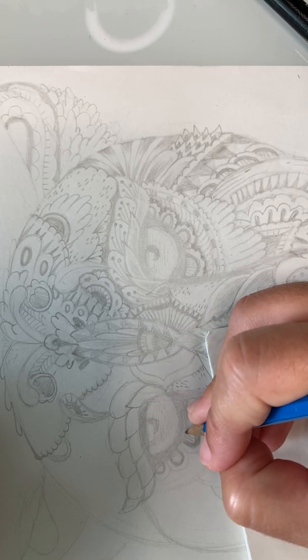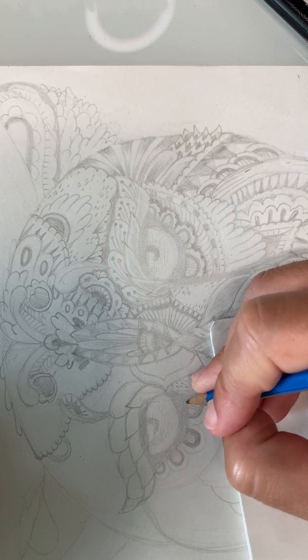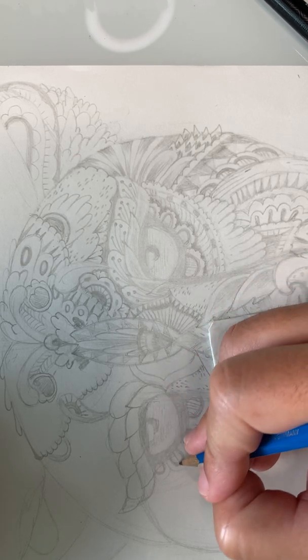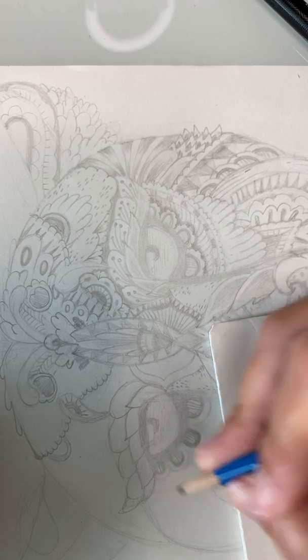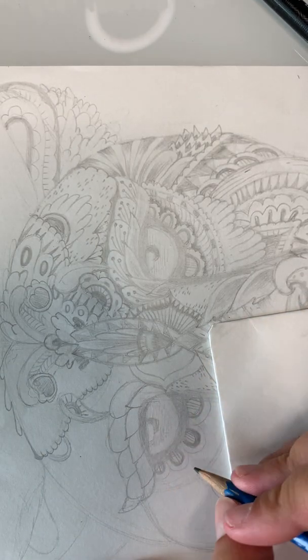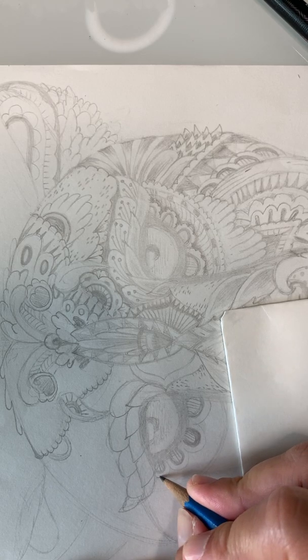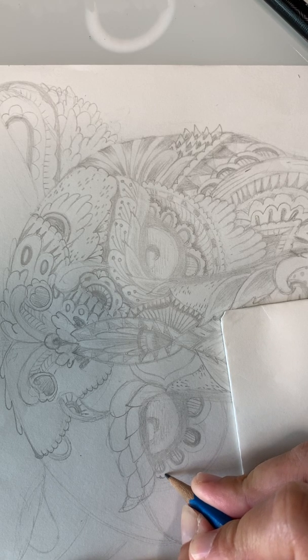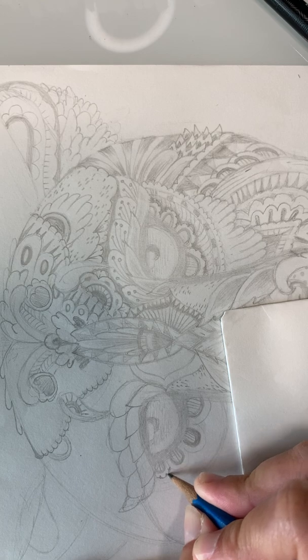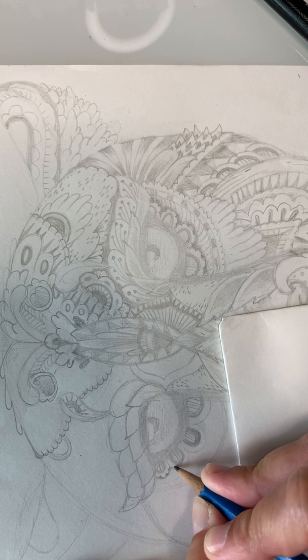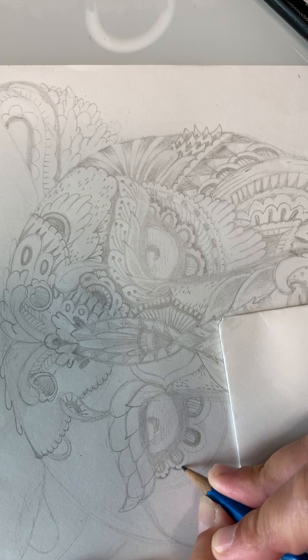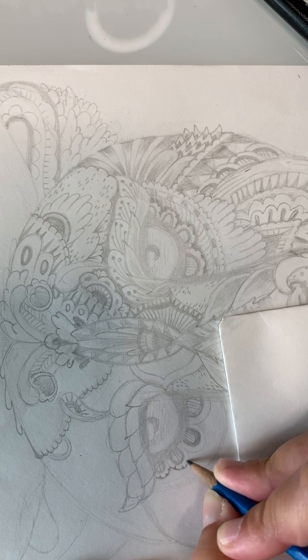And I did some hatching lines in here. I keep that pretty consistent. And that will help me because when I go back over it in pen, I know what to do. And I added some small little details on these. A little bit darker in here. Okay.